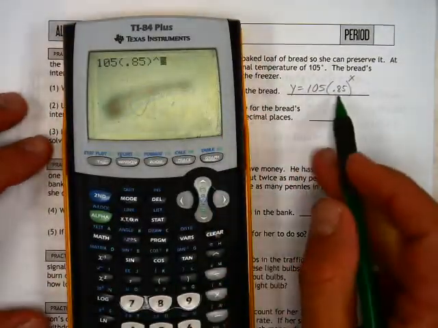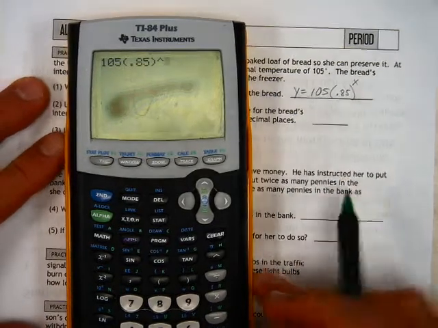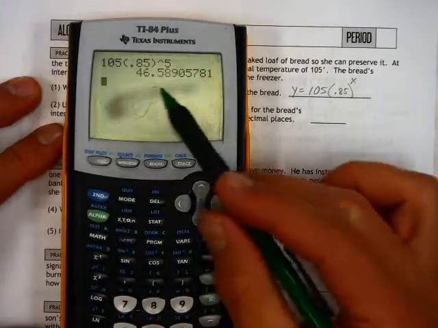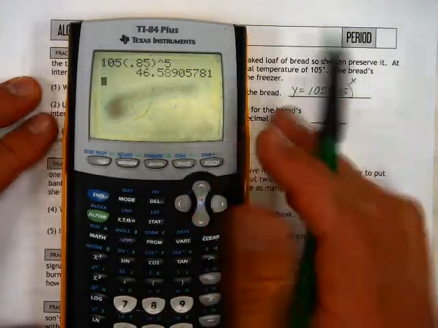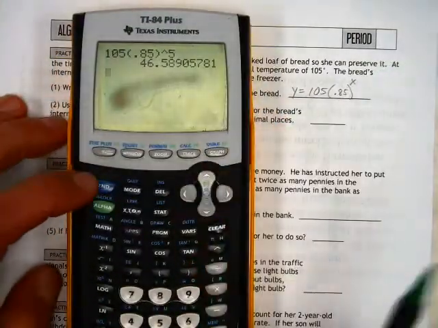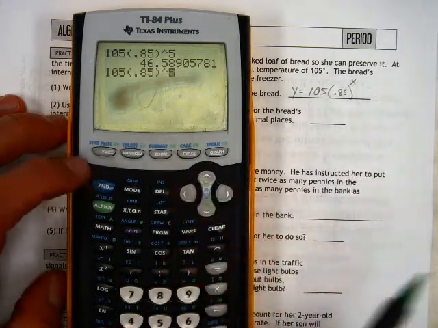Well, 85% of that's still going to be up around 80 something, and so it's going to require a number of hours. Let's try 5 hours and see where we're at. Well, that's down to 46 degrees. We're waiting until we get down to 5 degrees, so it's going to take more than 5. This calculator has a function where you go second enter and it'll bring back everything.